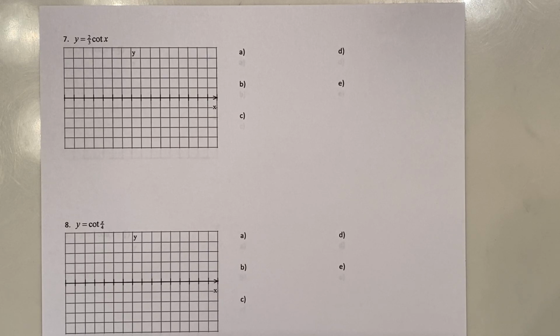In this lesson, we're going to be graphing cotangent functions. Our approach is going to be the same as it was in graphing tangent functions. The only difference is going to be what we set bx minus c equal to.